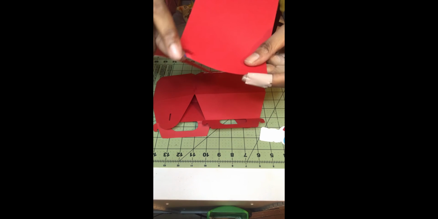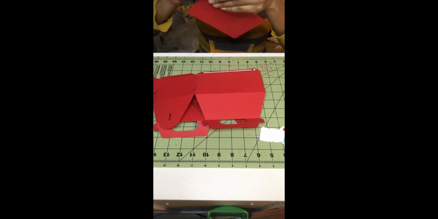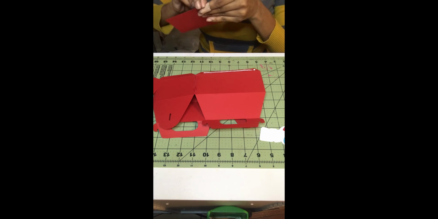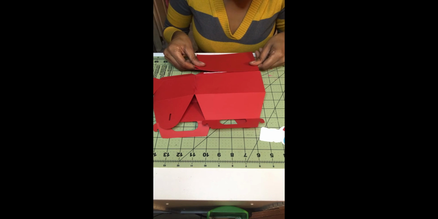Don't mind my paper. I accidentally cut it, but that's neither here nor there. This is for my little cousin and not a customer.